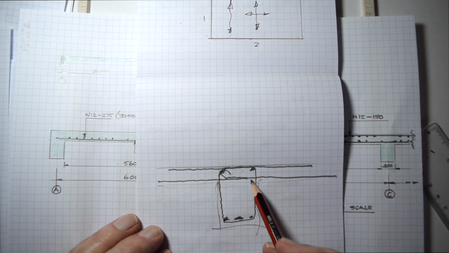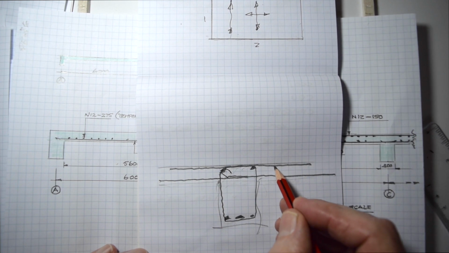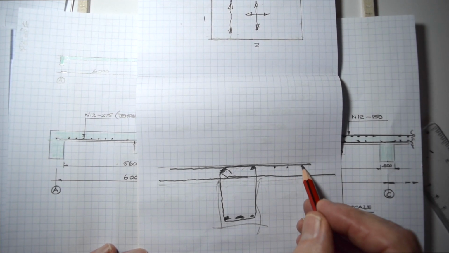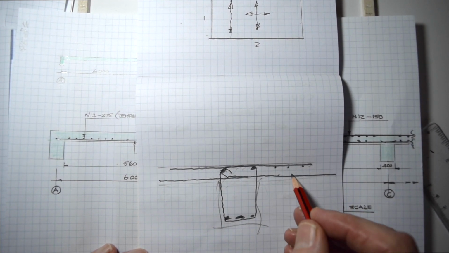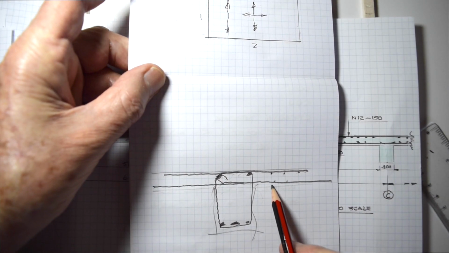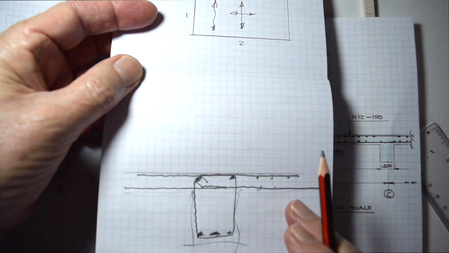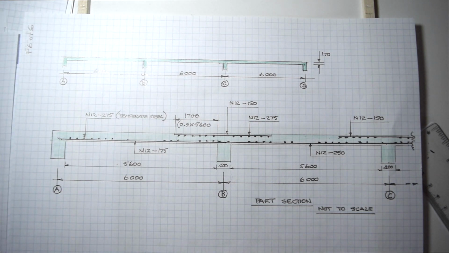This beam steel is the spine of the thing, the basis. And then you've got all your temperature steel tied below that, or on top of this, for reasons that it's not tied to the outside, because you want the maximum effective depth you can get for structural purposes.